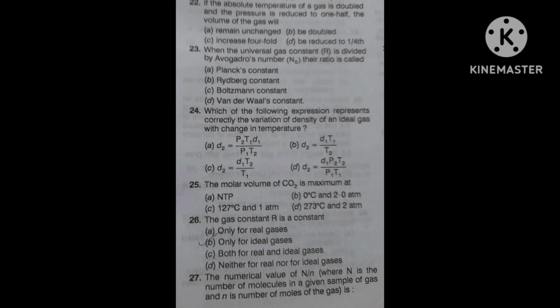Second, D2 is equal to D1 into T1 divided by T2. Third, D2 is equal to D1 into T2 upon T1. Fourth, D2 is equal to D1 into P2 into T2 divided by P1 into T1.